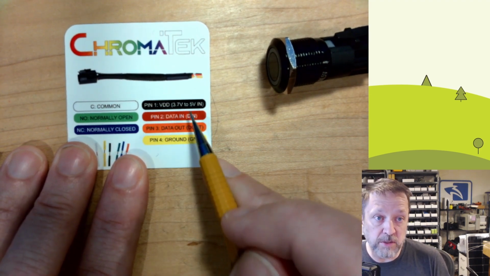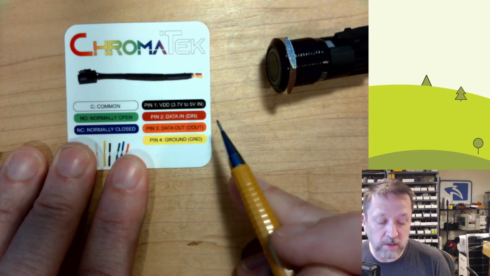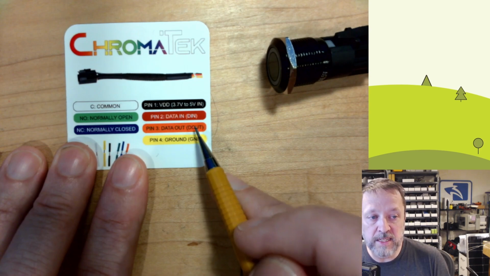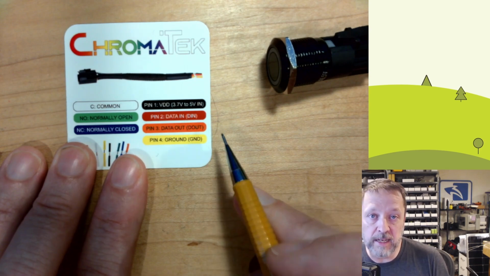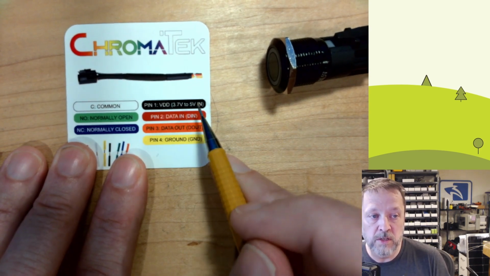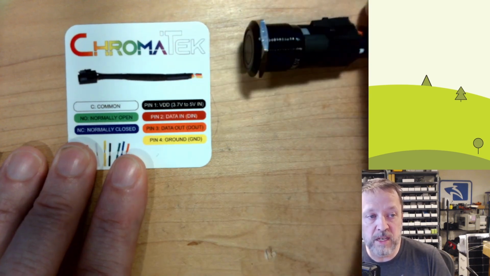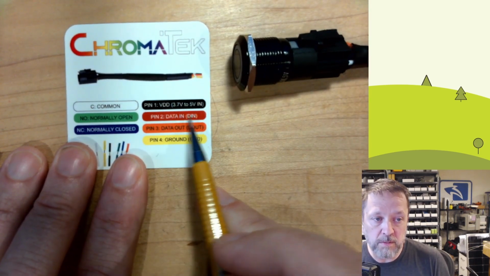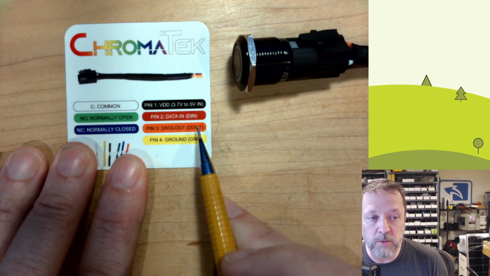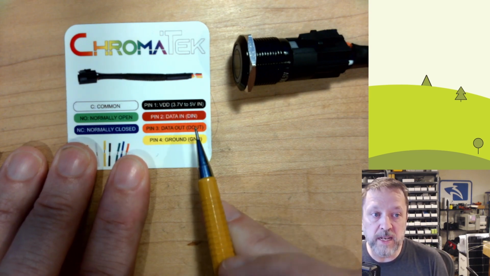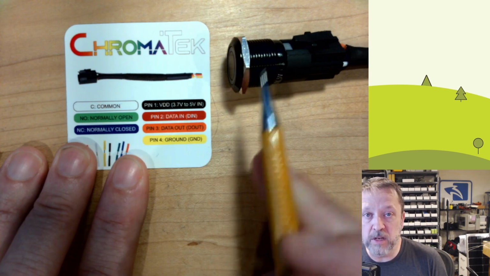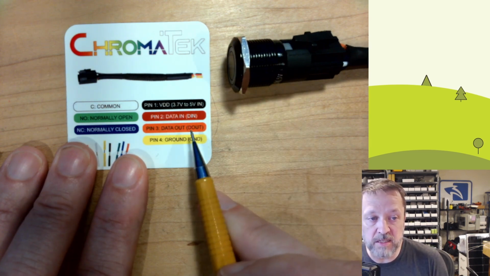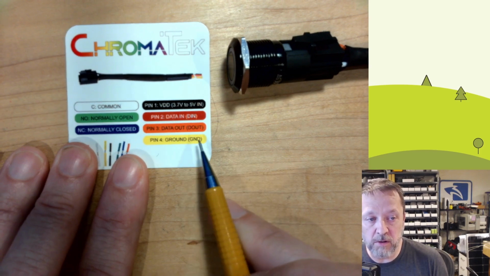Think of this as those arrows on the controller that I showed you before. Data in comes from the controller, and then data out would go to the next LED or the next switch. So if we've got multiples of these in a line, the data in line will be toward the microcontroller, and data out will be away from it, so toward the next lamp, and the last one in the chain, even if it's just one, won't have anything connected to this data out. Then we have our ground.